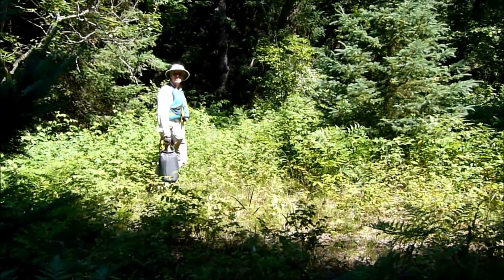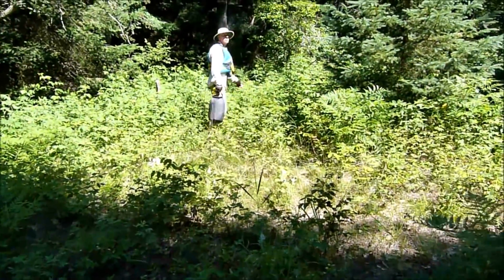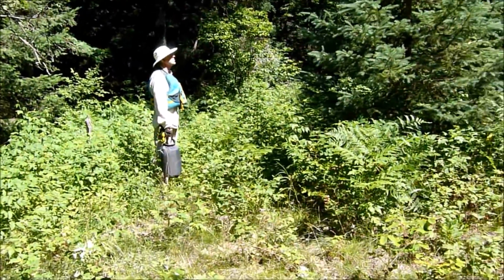And judging from how open this is, I'm guessing that this area was once logged and is starting to reestablish itself.